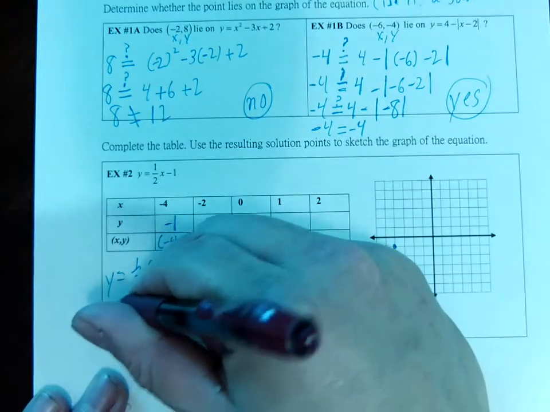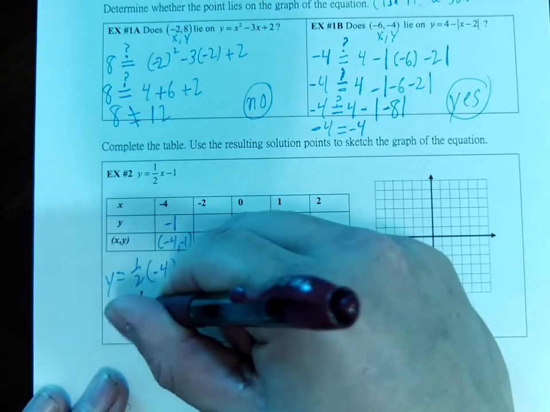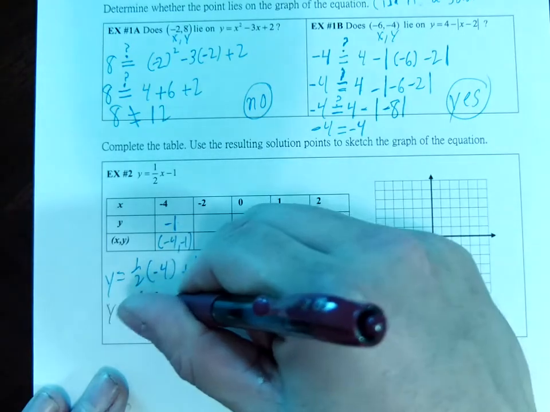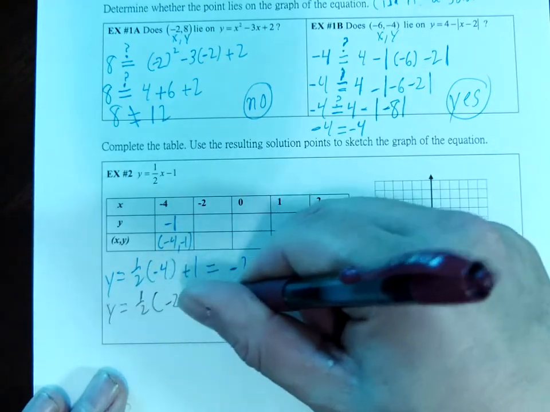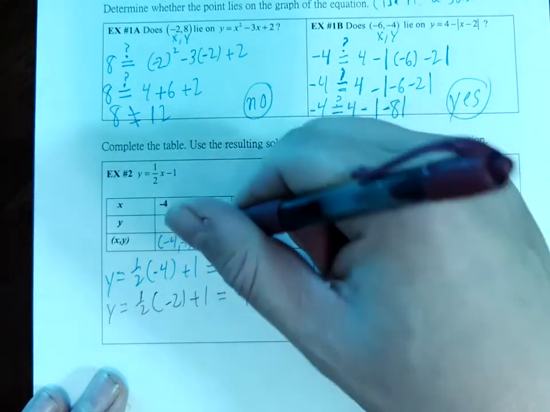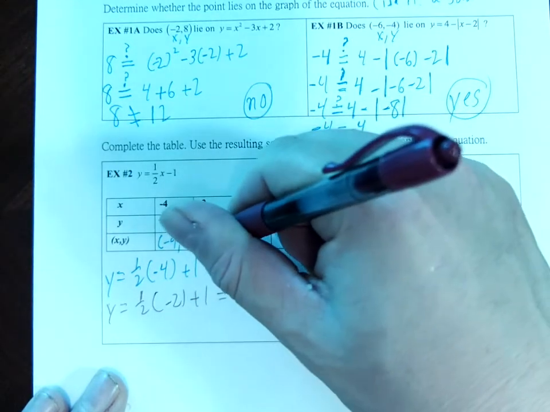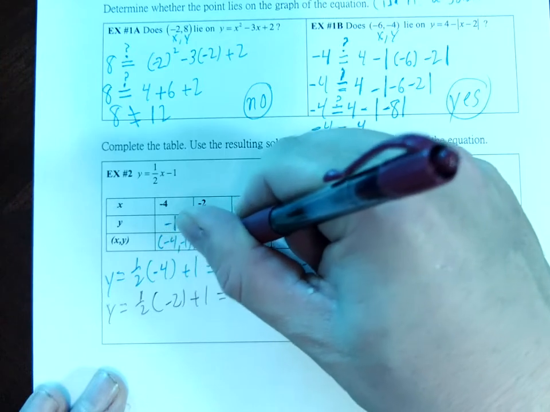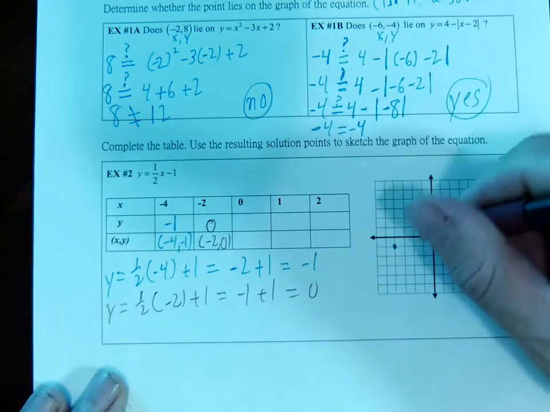I would have Y is equal to half of -2 plus 1. Well, half of -2 is -1 plus 1 is 0. So this Y coordinate is 0. In other words, this coordinate is left 2, up 0.